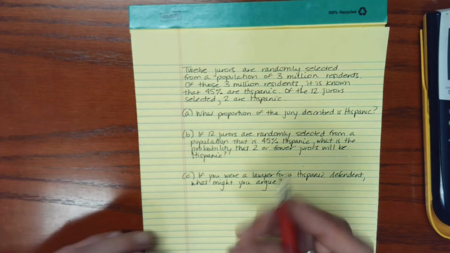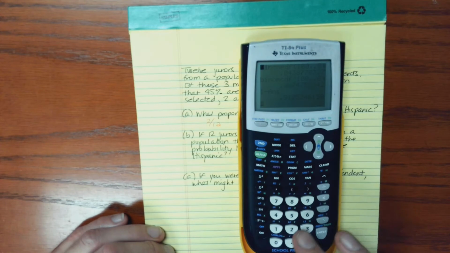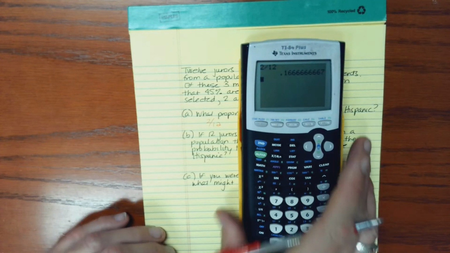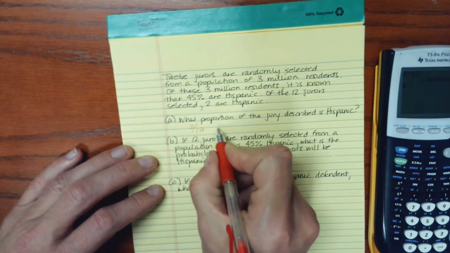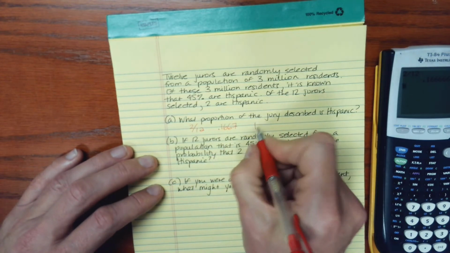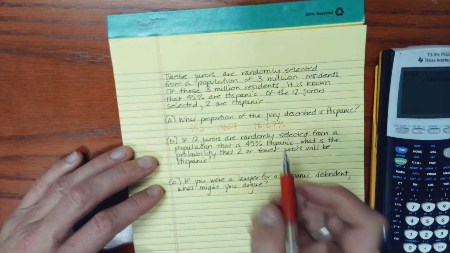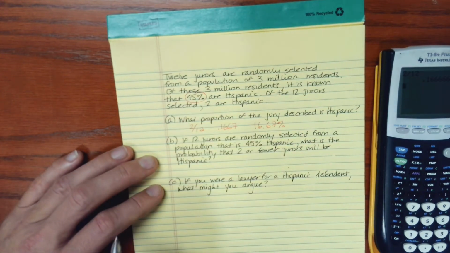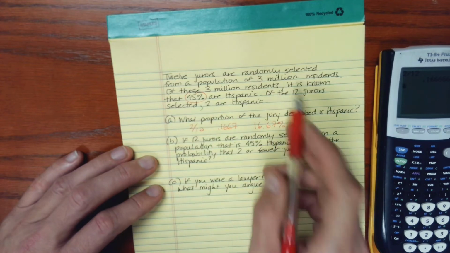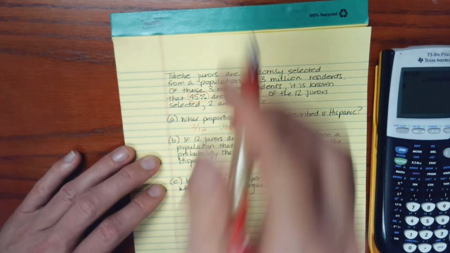So, 2 out of the 12. 2 divided by 12 is 0.166, I'm going to just round here. So 16.67% of the jury is Hispanic. Now, 45% of the residents are Hispanic, and less than 17% of this jury is Hispanic. That's a red flag right there.